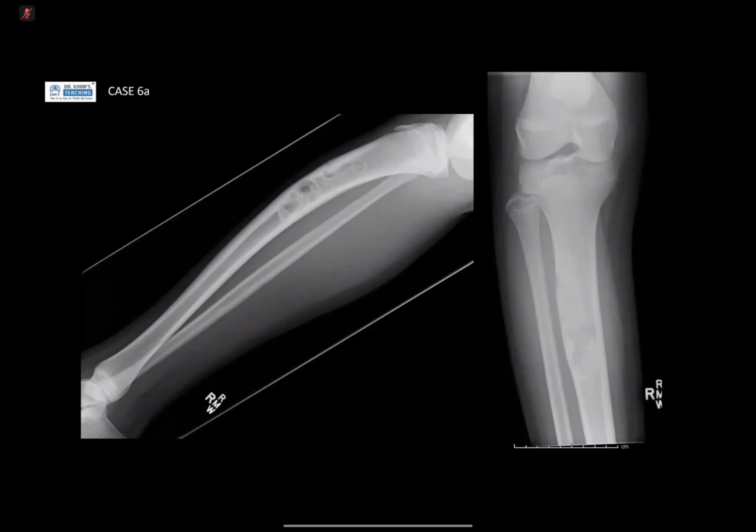I cannot think of a mixed sclerotic lytic lesion in a skeletally immature patient and child. So don't worry about what the diagnosis is, okay? Don't worry if you don't know what this is. I'm not concerned by that. I'd like you to concentrate on whether you think this is aggressive or non-aggressive.